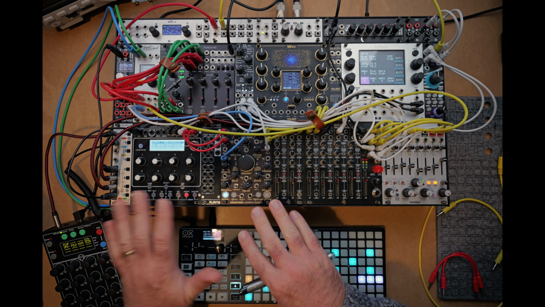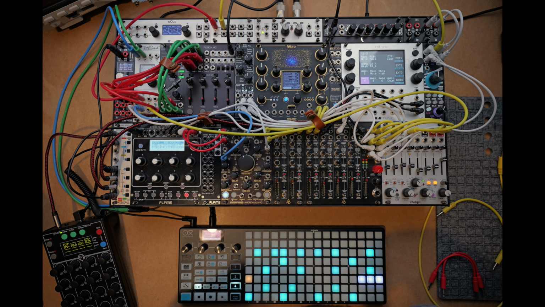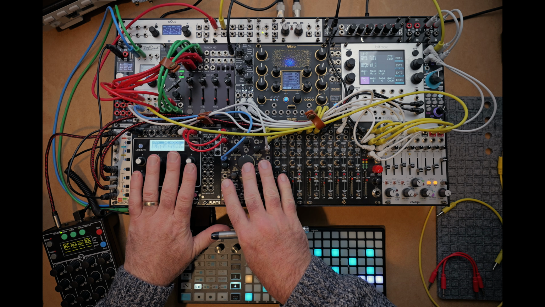So, I was playing around here. Fantastic fun in terms of setting up a groove and keeping it going. Just a lot to get my head around.